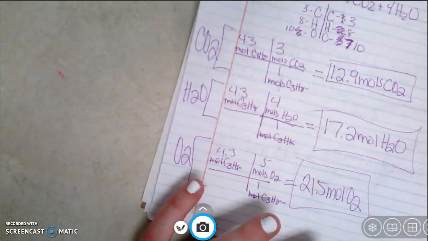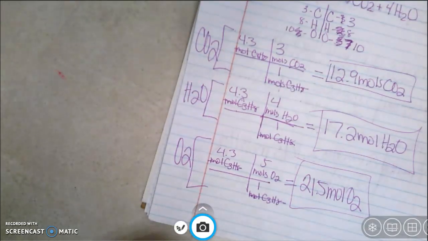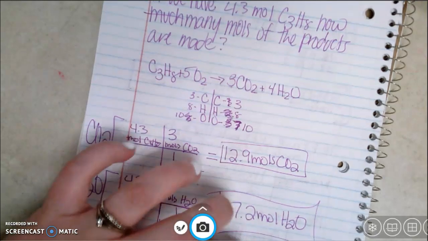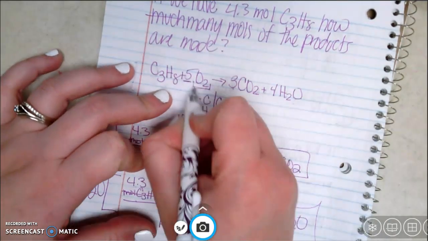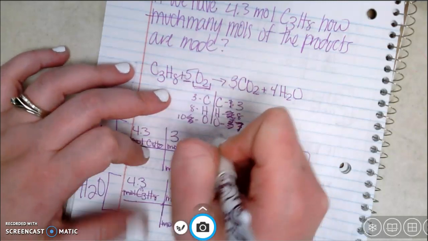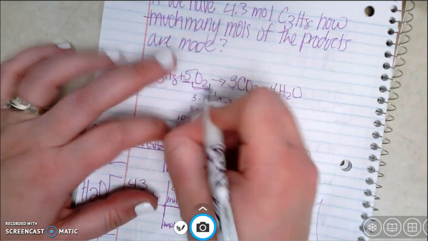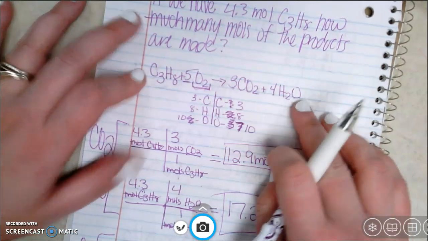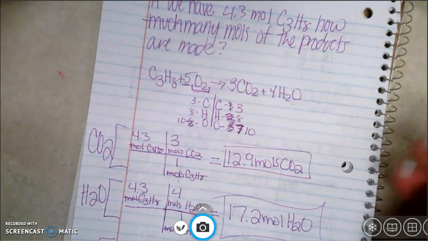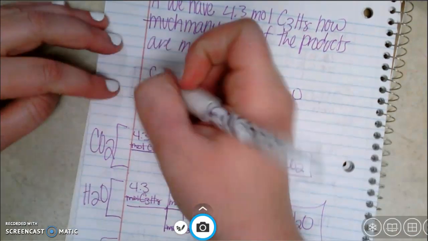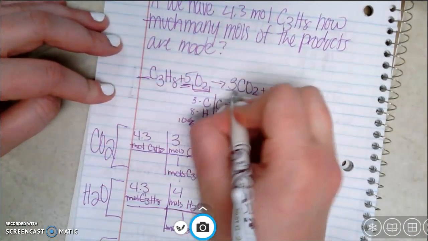Okay, so that is how you work mole-to-mole problems. This should help you go through your equations. Just remember that you're not picking anything apart. So this is 5 moles of O2. This is not 10 oxygens. Don't pick this back apart. Once you have it balanced, and on this assignment they're already all balanced for you, don't pick them back apart. You're only using the numbers that are at the front.